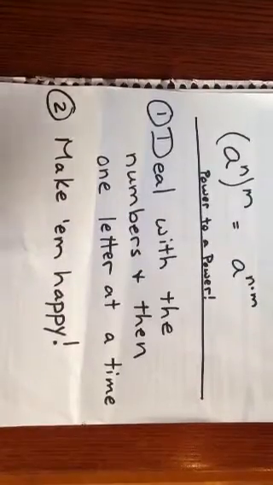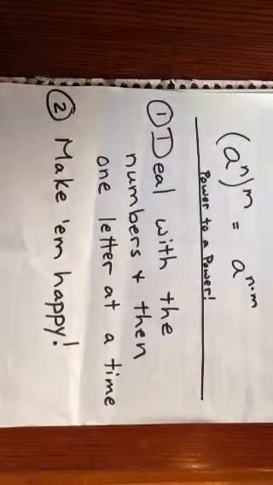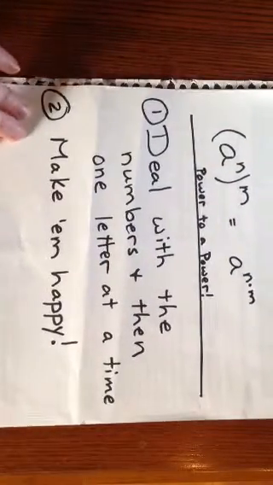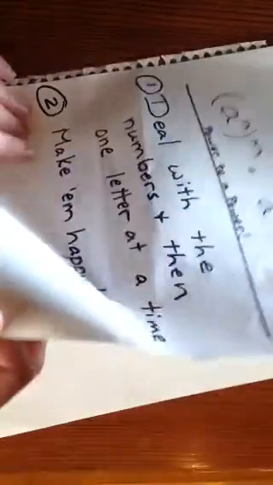So the first thing we're going to do when we're doing this is deal with the numbers and then one letter at a time. And our goal is to make them happy because we're the landlord, right? So we've got to put them where they want to be. And there's an upstairs and a downstairs. So we're going to do a whole bunch of problems here, which I got off Kuta Software, just to make it easier.